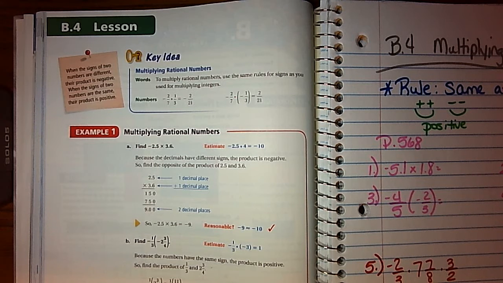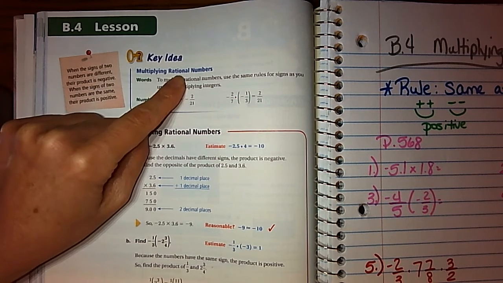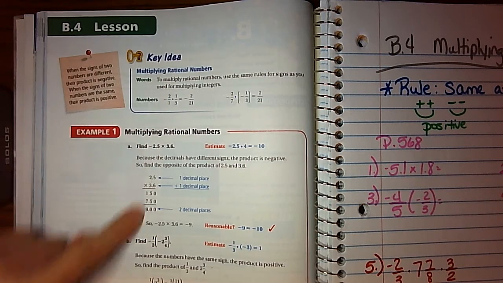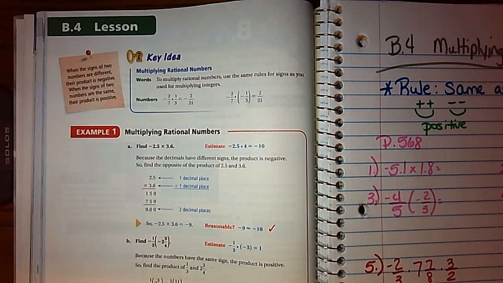All right, back with lesson B4. So here we're going to be multiplying rational numbers. Remember, rational numbers are fractions or decimals. So, a couple examples. Again, I feel this is probably one of the easiest chapters, especially if you understand the positive negative sign rule. This is just basically review.